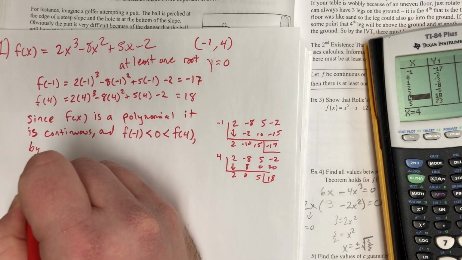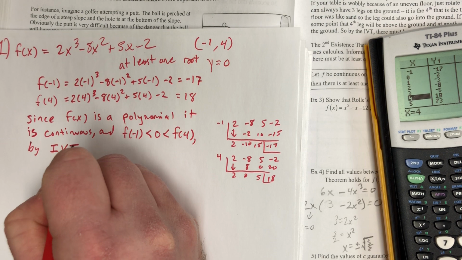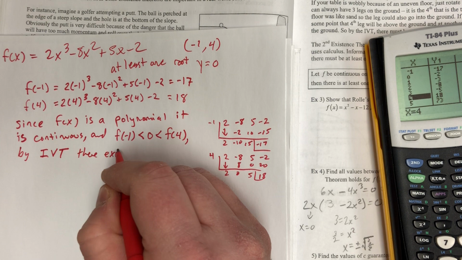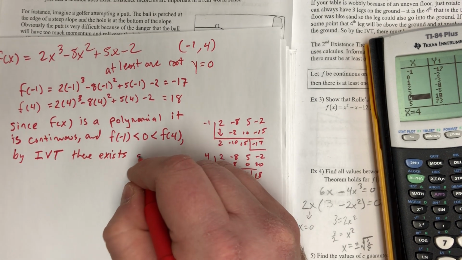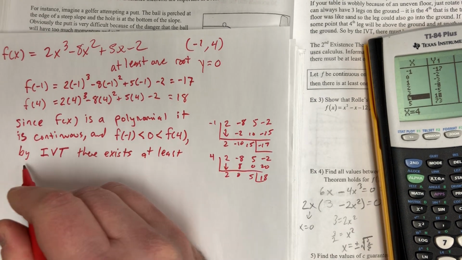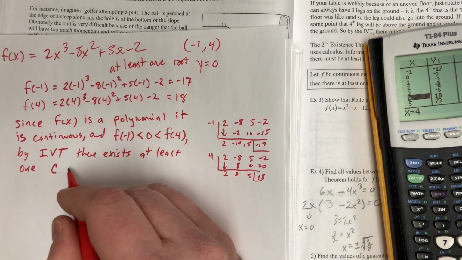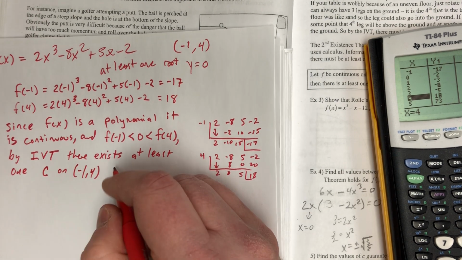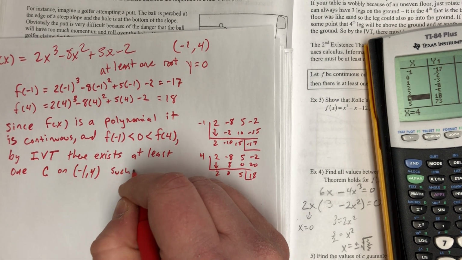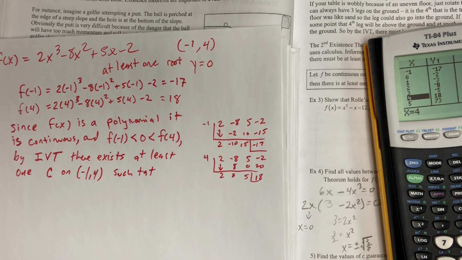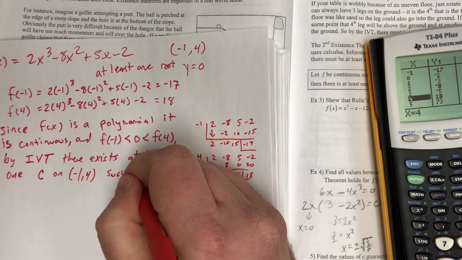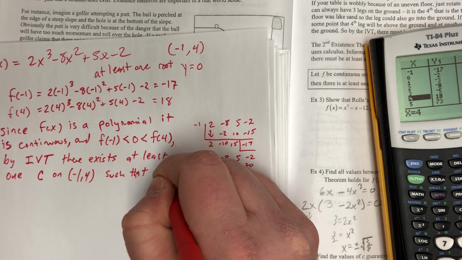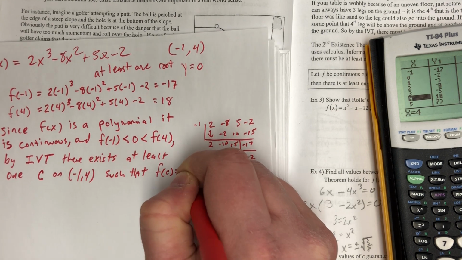So by IVT, there exists at least one c on negative 1 to 4 such that f of c is equal to 0.